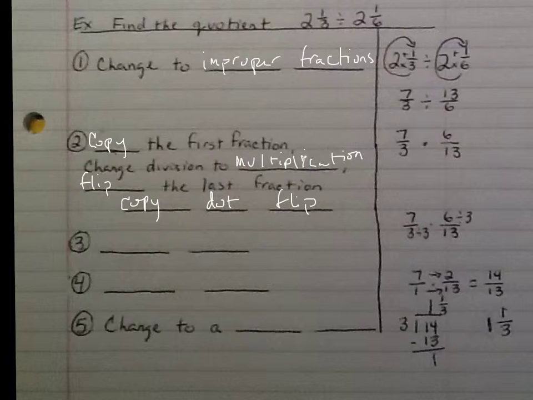Alright, then we got step 3. Because we're now into multiplication, if we can, we're going to cross cancel. You can see how they did it over here. We had 7 over 3 times 6 over 13, and the 3 and the 3 divided by 3, and the 6 divided by 3. So they cross cancel.